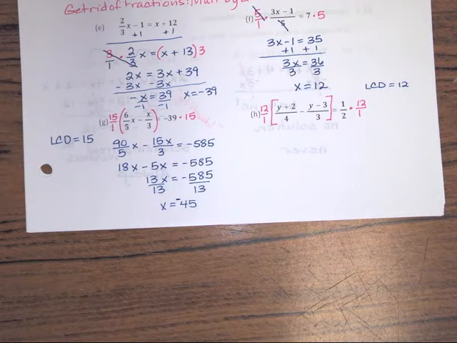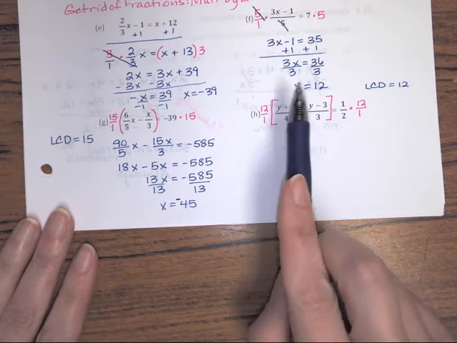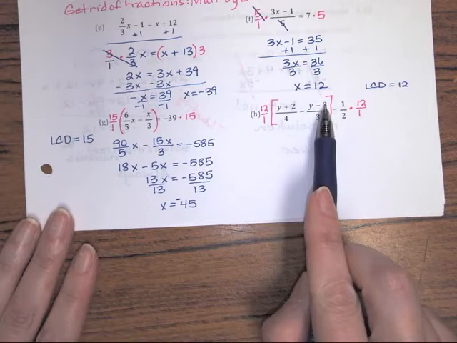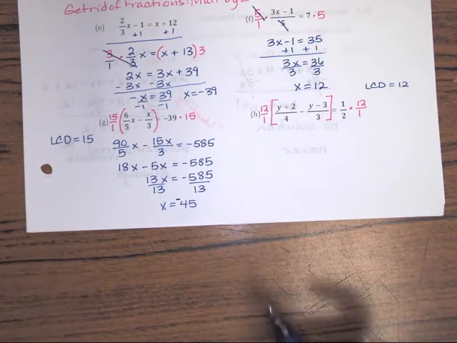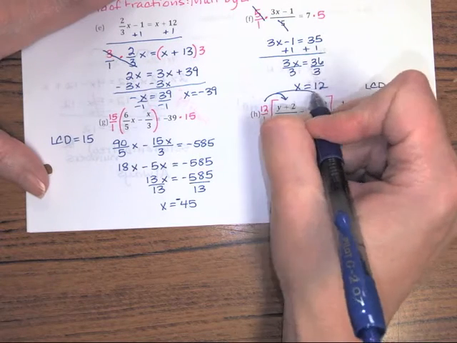Follow how I do this. I want you to distribute to this fraction and this fraction, but not to the y and the 2 and the y and the 3. Don't do that. Watch how I do this. So I'm going to take the 12 over to here and over to here.